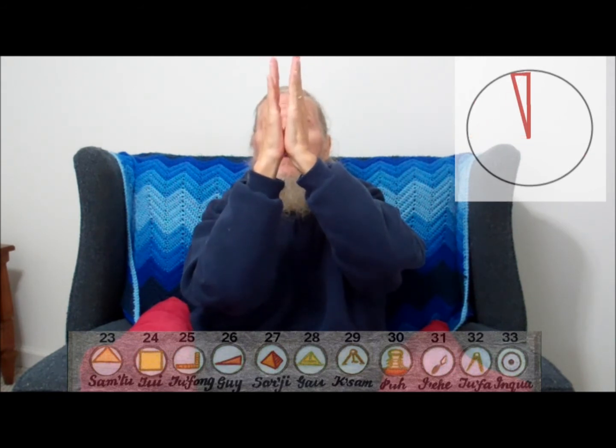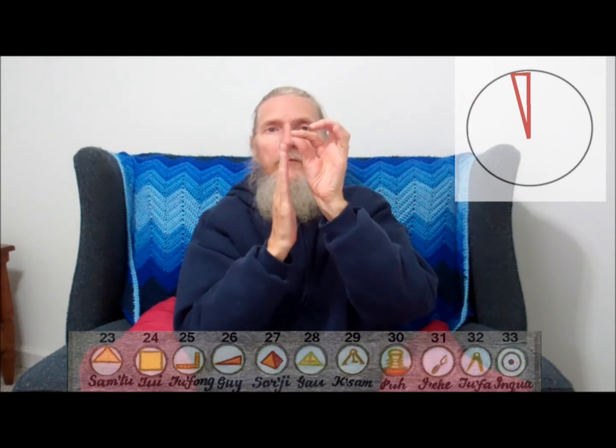But if we start shrinking that triangle, then the area that's not counted becomes quite small.